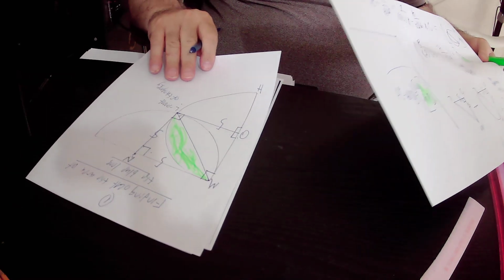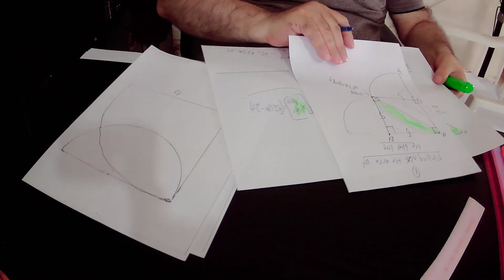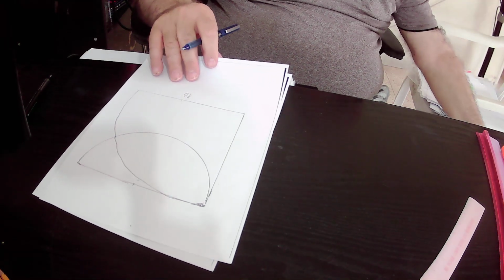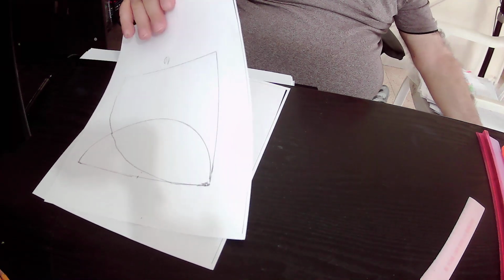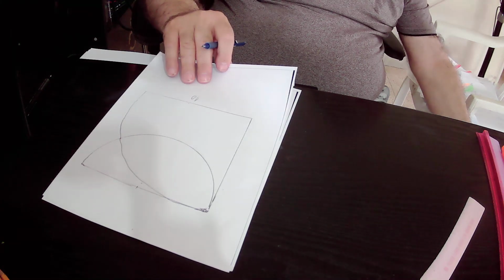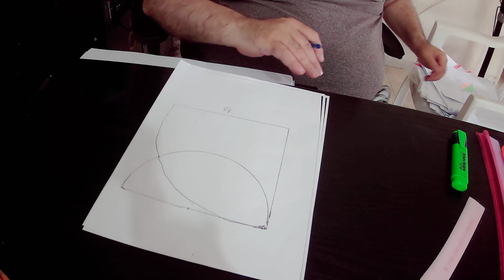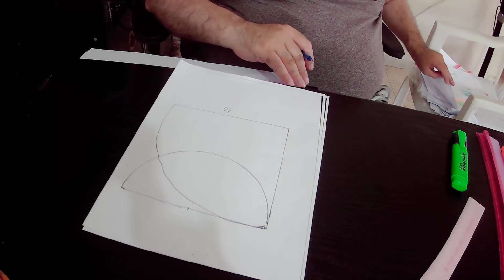In the next step, we'll find the area of the big lens, and then we'll subtract the two areas from each other, and this will give us the area of the round shape.